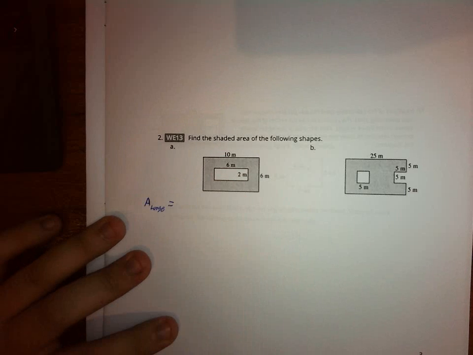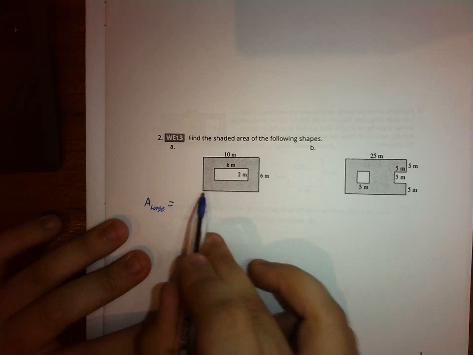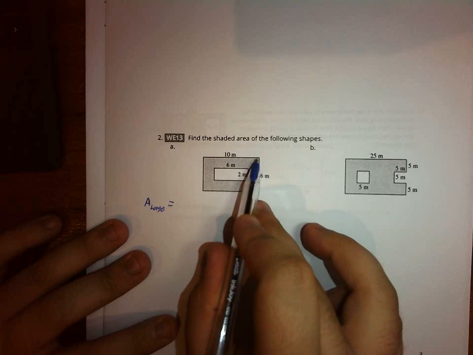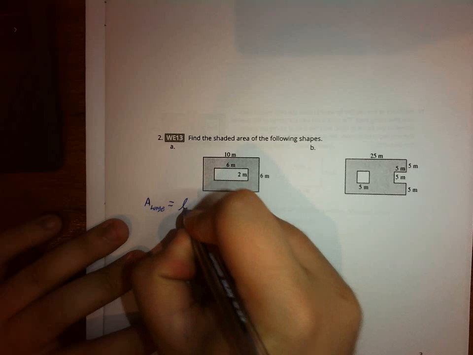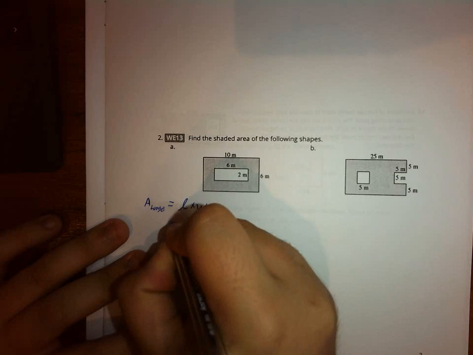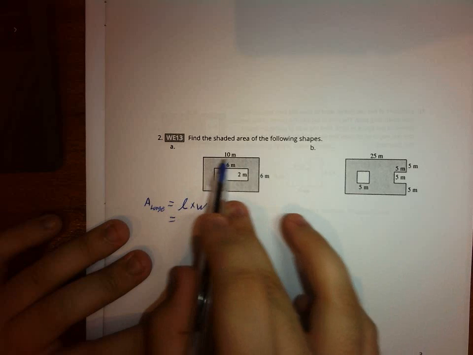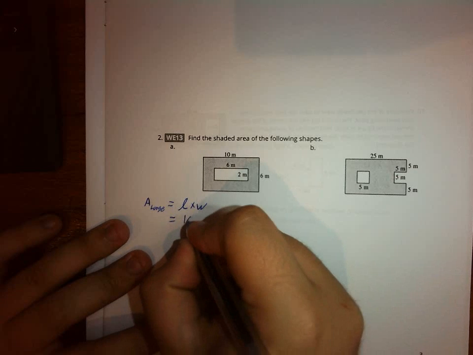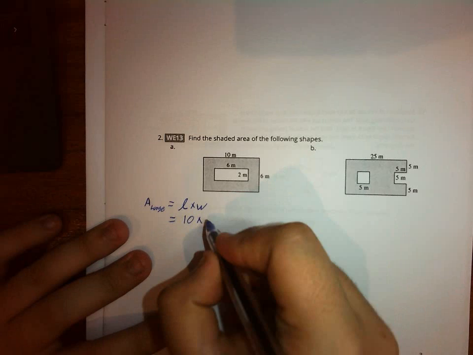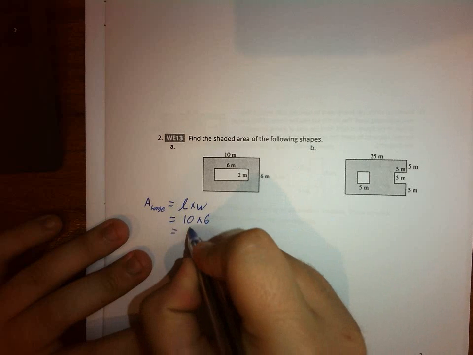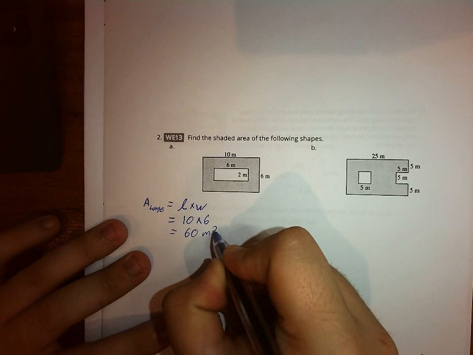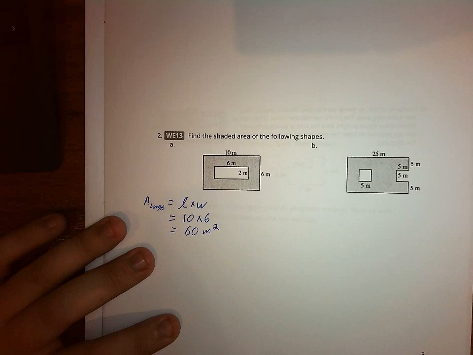Okay, so I'm calling that A large. Now, because it's a rectangle, it's length times width. The length of this rectangle is 10 meters. The width is 6 meters. 10 times 6 gives you 60, and because it's area, it's meters squared.